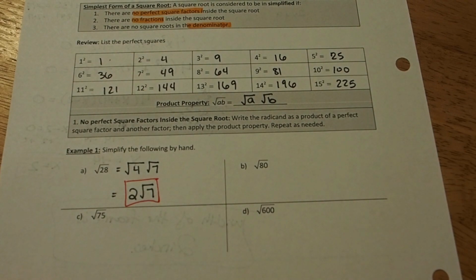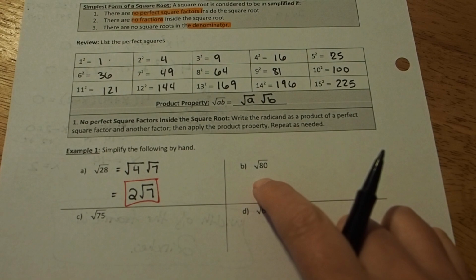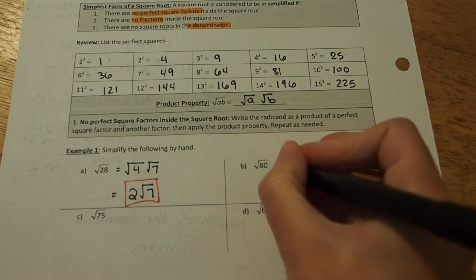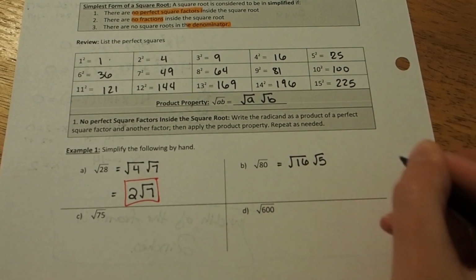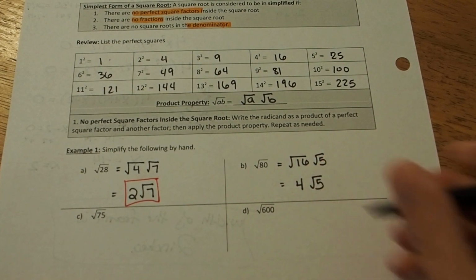Okay. In the next one, 80, I need to find the largest perfect square that divides evenly into 80. So I know that 16 goes into 80. So I'm going to separate this one into the square root of 16 times the square root of 5. The square root of 16 is 4, so this will simplify as 4 times the square root of 5.